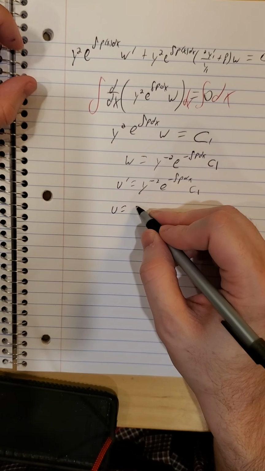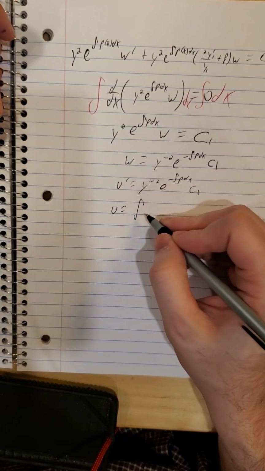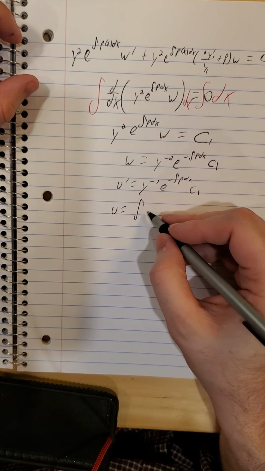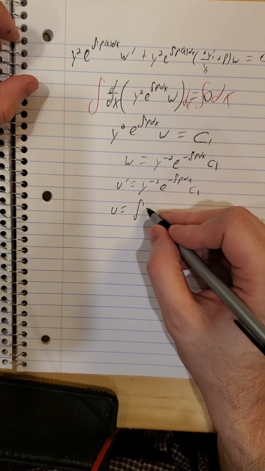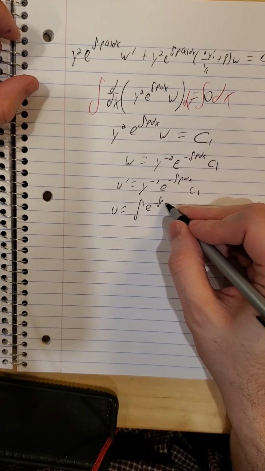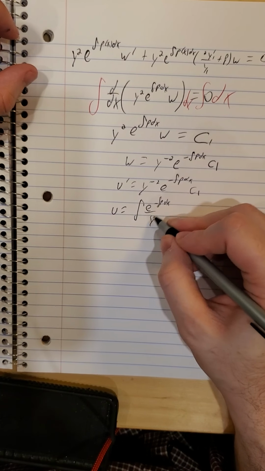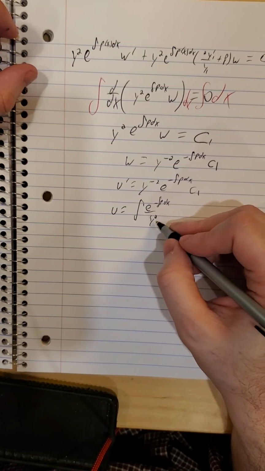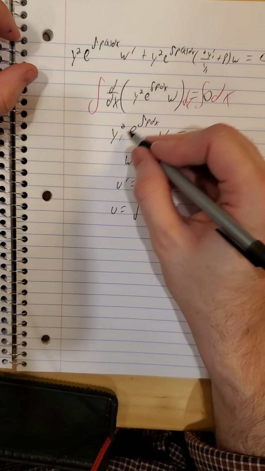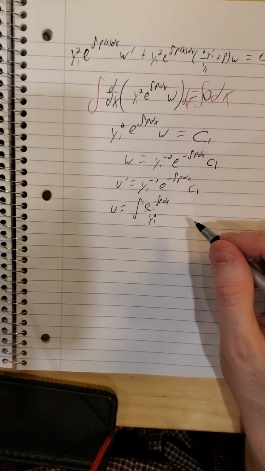So u is the integral of e to the minus integral p dx over y squared. These are little sub 1s. We should have been leaving our sub 1s in this.